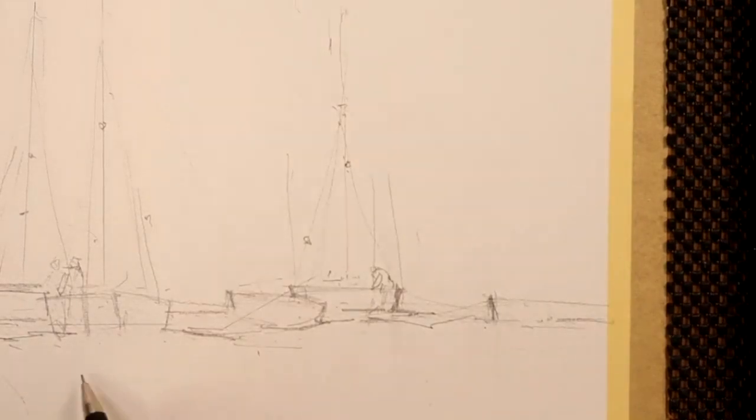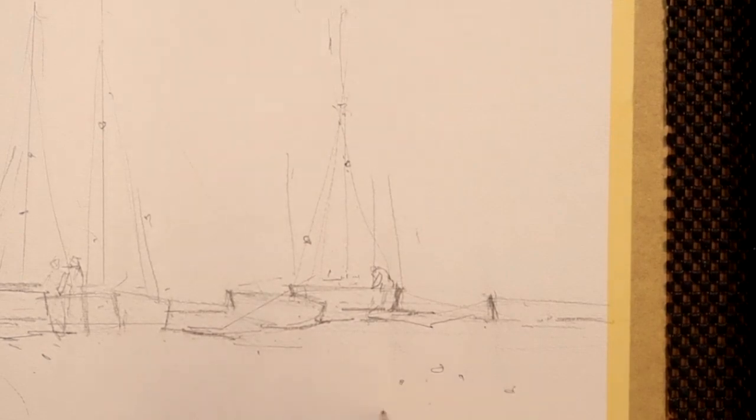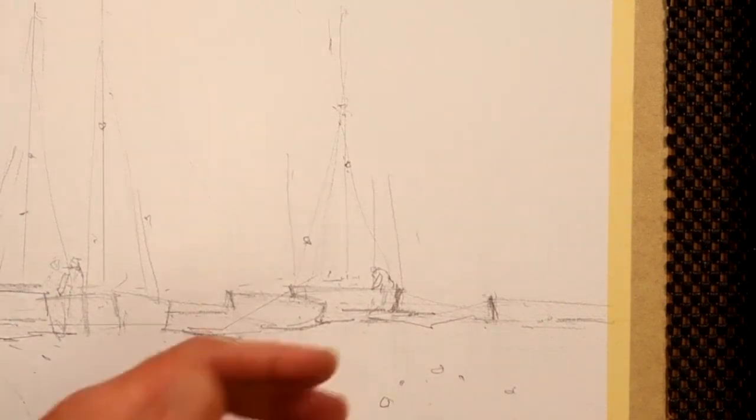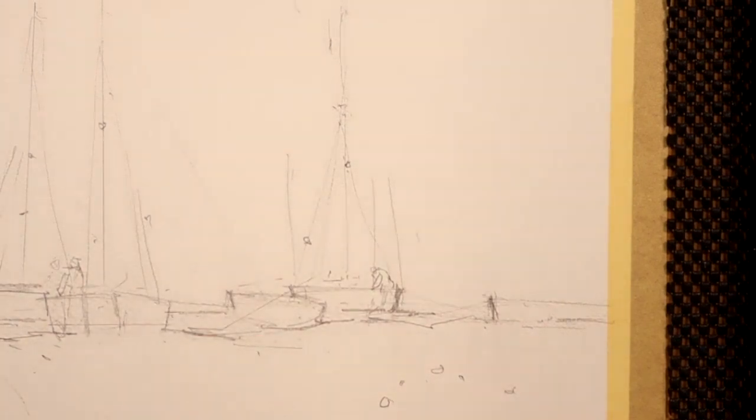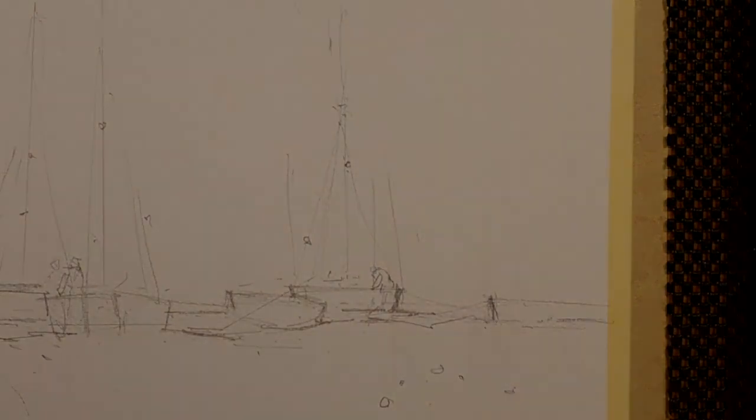We may decide to put the odd dot in here, because the odd dot, if it's strong and warm enough, will just bring a little bit of sense of depth to the painting. Right, let's get some paint going.